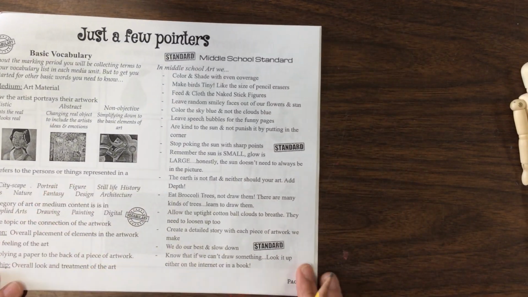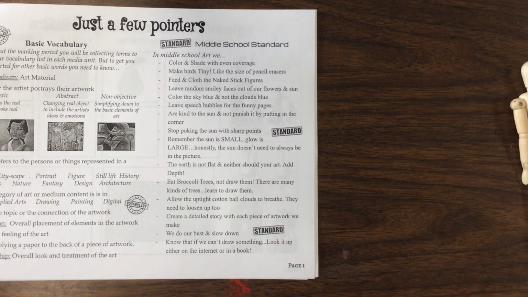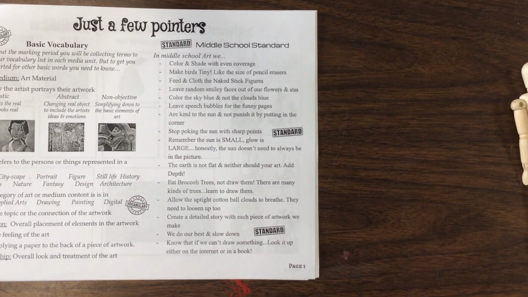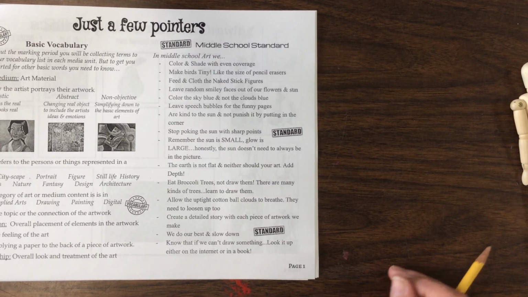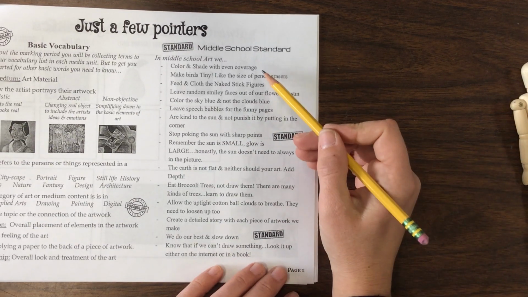All right, so in middle school, what does art look like? Okay, now, yes, I know everyone develops at their own pace, and artwork does look different. Each person has a different technique and a different ability, but certain things, honestly, don't need to be carried over into middle school. So, in middle school art, we color and shade with even coverage, okay?